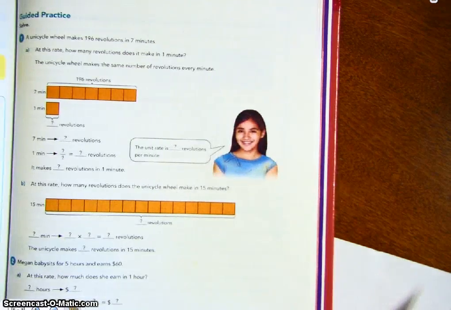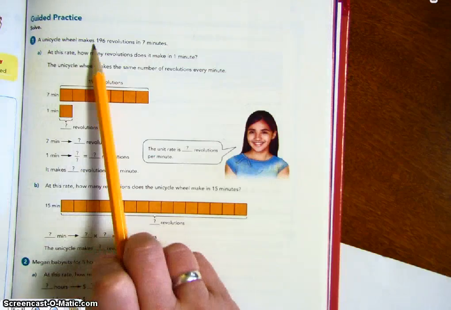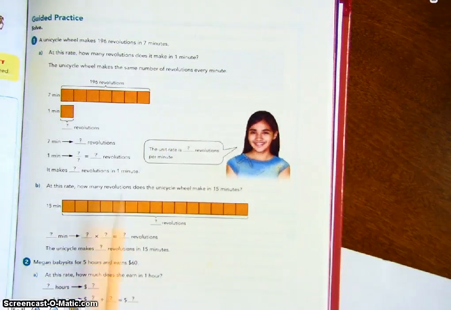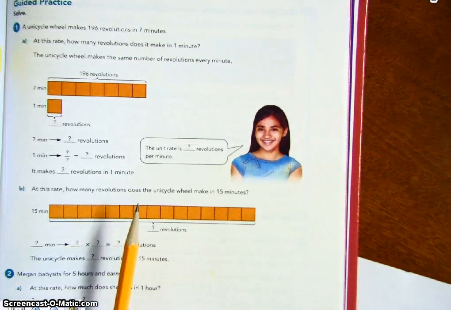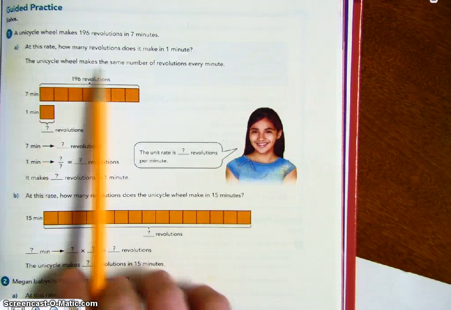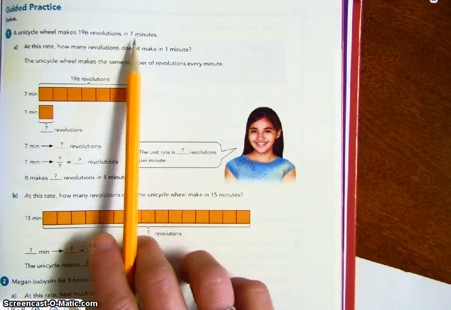Okay, so the first guided practice problem says, a unicycle wheel makes 196 revolutions in 7 minutes. At this rate, how many revolutions does it make in 1 minute? So up here it was 196 for 7 minutes.